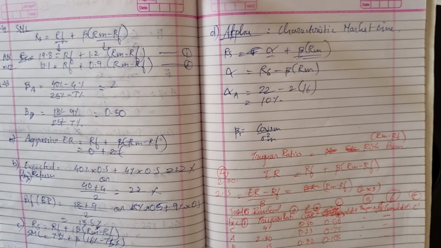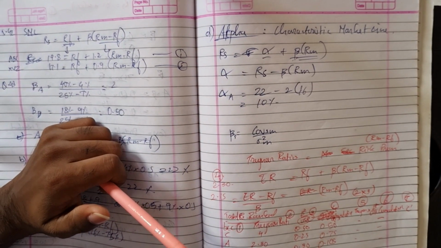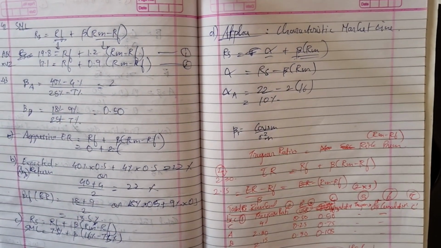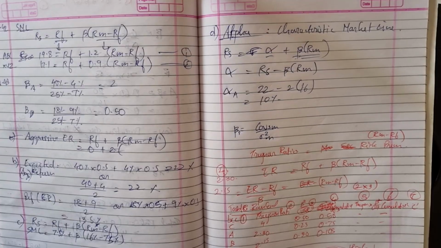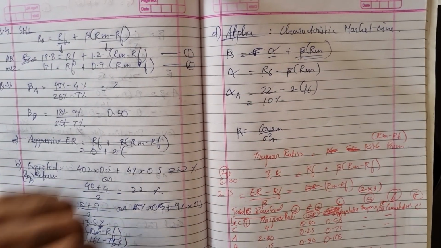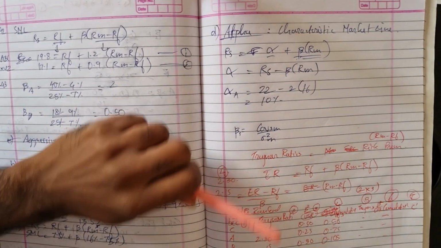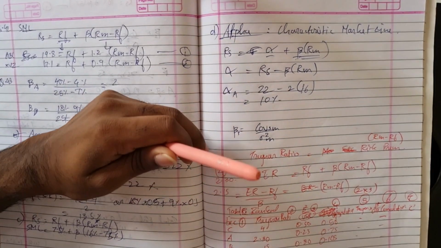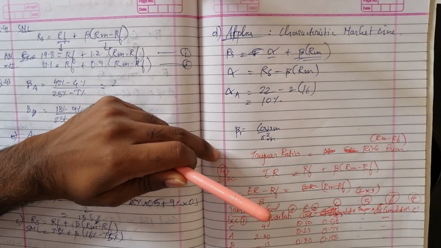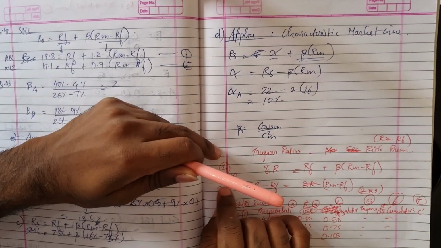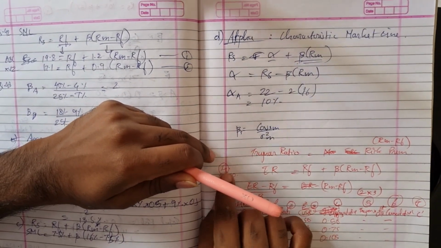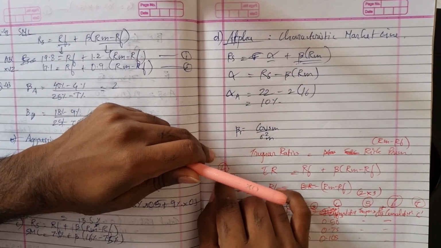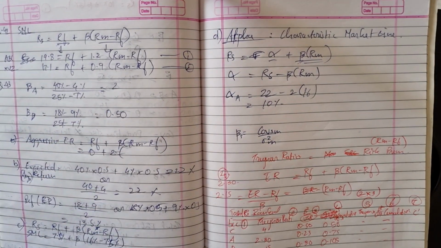Now we'll select only those securities which have trainer ratio above this highest C value. This is the C value, right? What is my trainer ratio above this? 2.3 and 4. 2.3 is greater than 2.25 and 4 is greater than 2.25. We'll select both these securities.